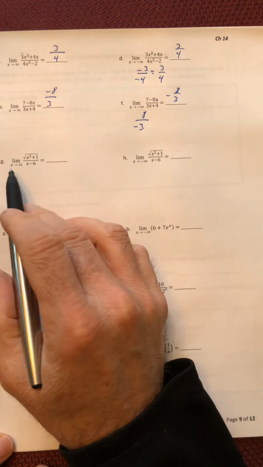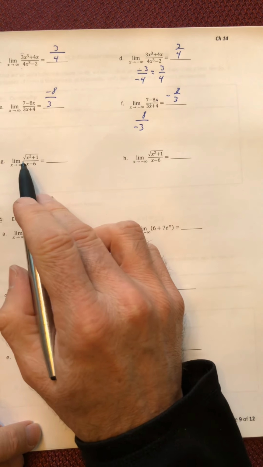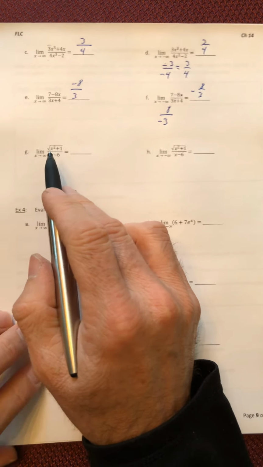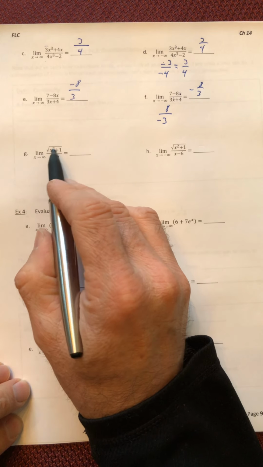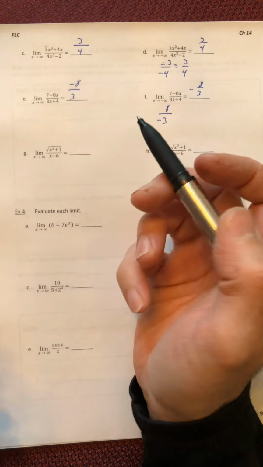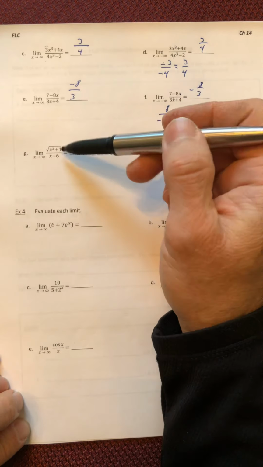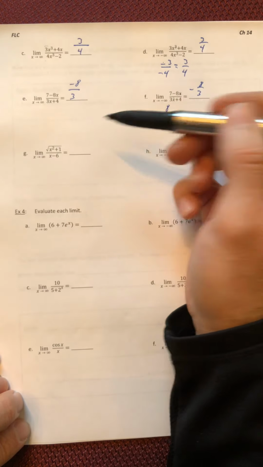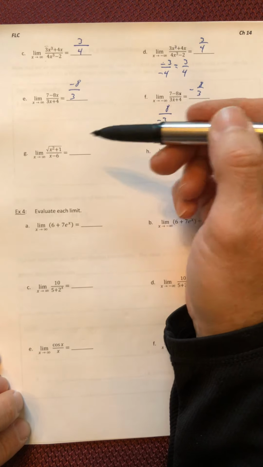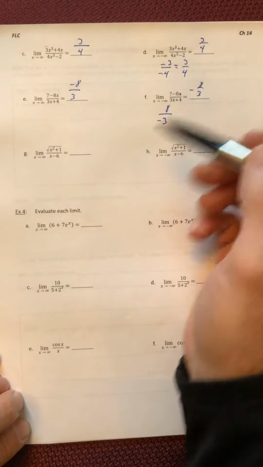Now, sometimes it does matter what you're approaching with functions like these. So it doesn't look like you've got something that has a degree, and you really don't. But again, we're only paying attention to the highest powers of x. Everything else doesn't really matter. The highest powers are always the boss. They tell everybody else what to do.